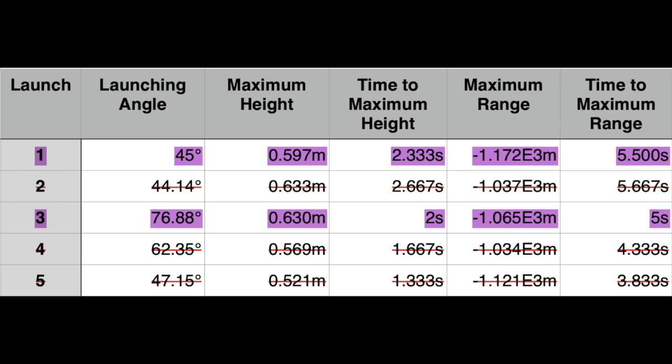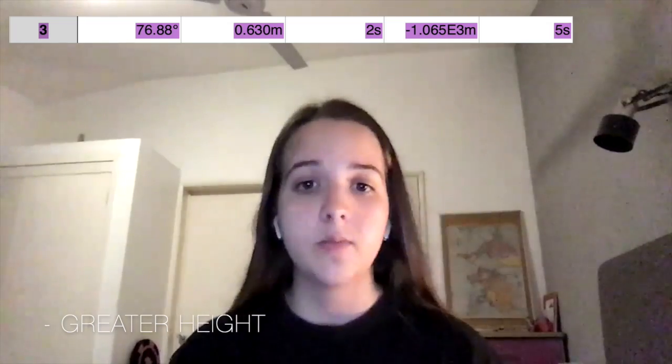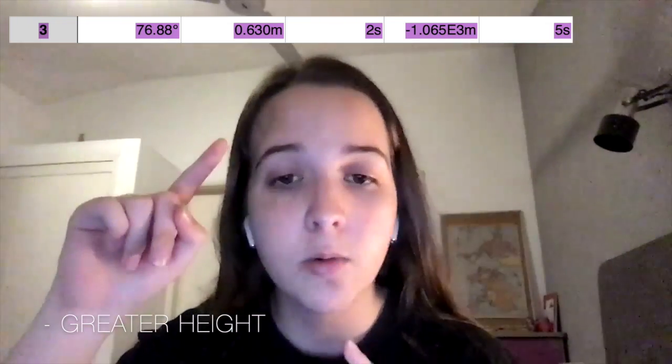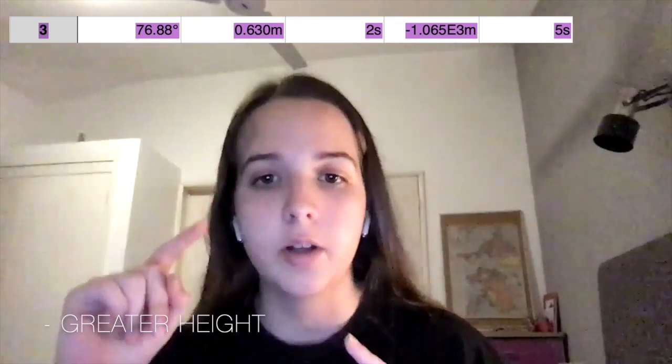Out of the 5 launches I did with my catapult, I chose number 1 and 3. Launch number 3 was the one that had a greater height. This is because of its angle. Launch number 3 had a launching angle of 76.88 degrees. This made the projectile go higher, reaching a 0.630 meter reach. That's why it was higher, because of the angle.